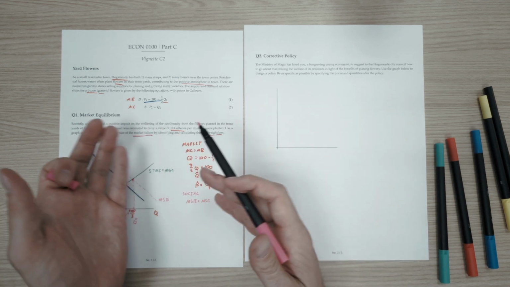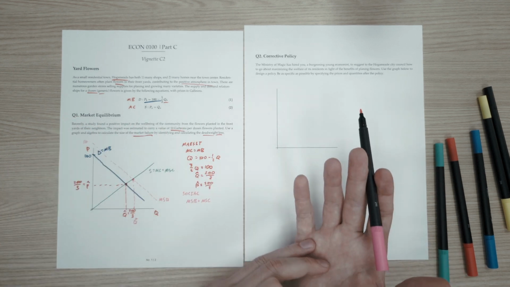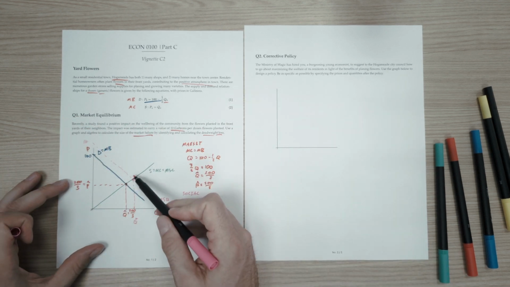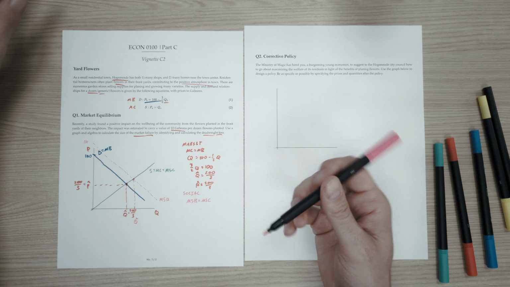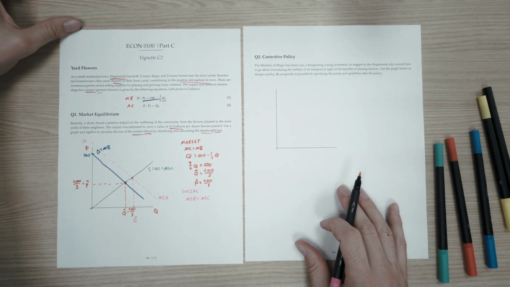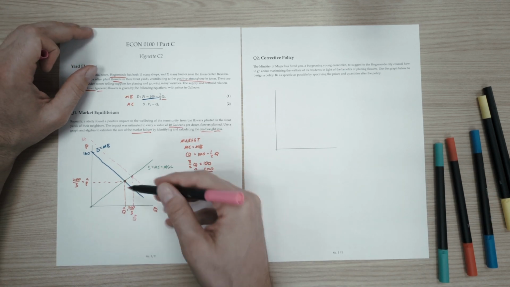So we don't want to produce more than this, and we also don't want to produce less than this. Because if we produce less than this, the benefits would outweigh the costs of increasing by 1, and so we would want to do that. Okay, so that's the intuition here.